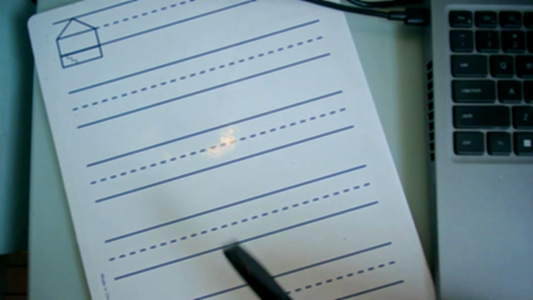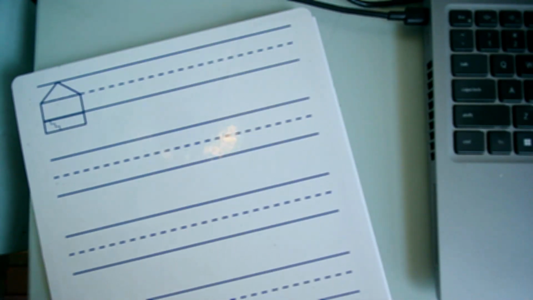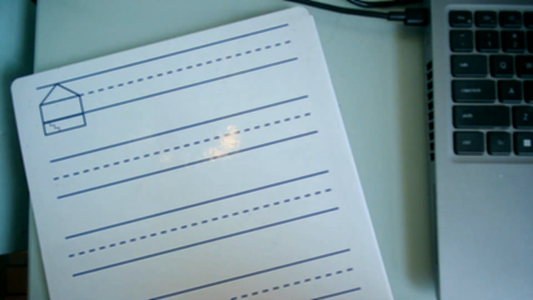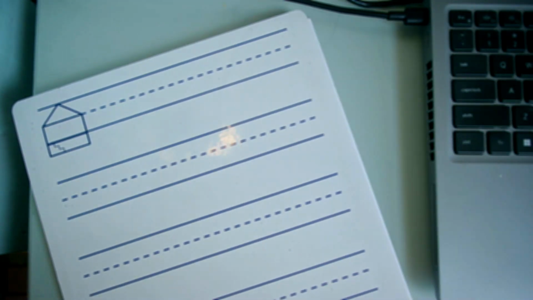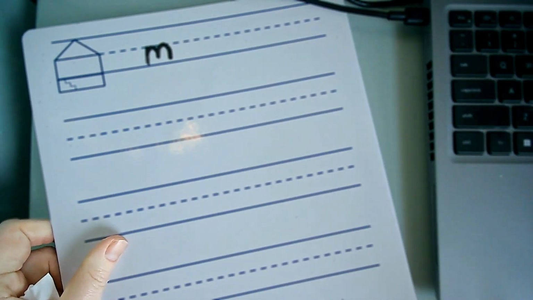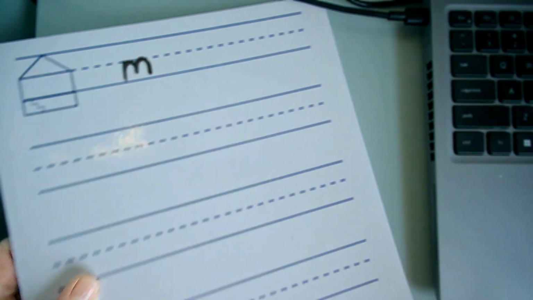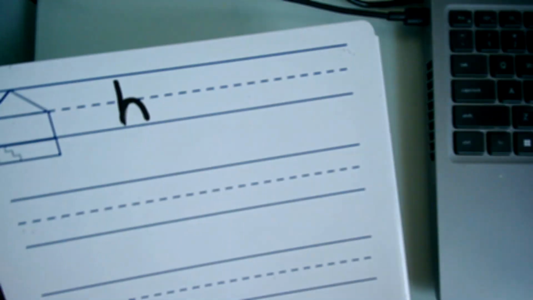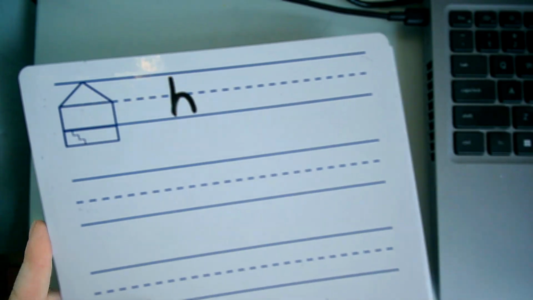Let's write. You need paper and a pen or pencil, or a whiteboard and a marker. Ready? Spell mm. M spells mm. Spell huh. H spells huh. Spell ah.